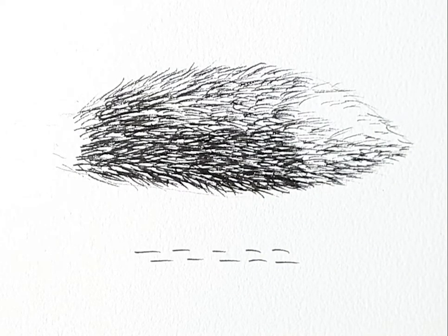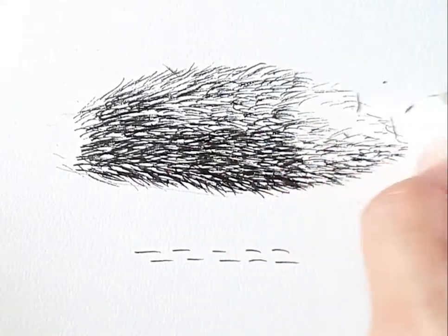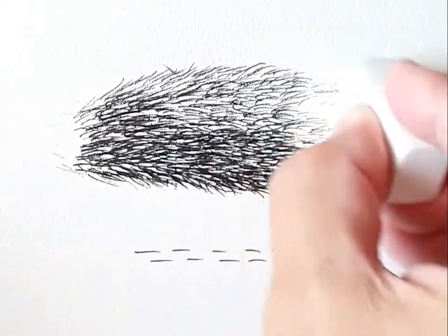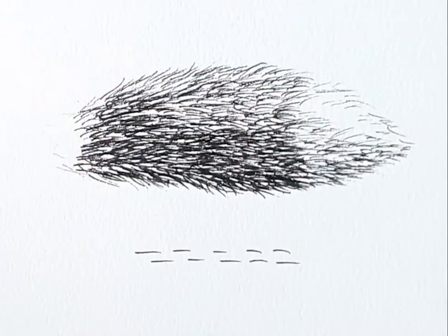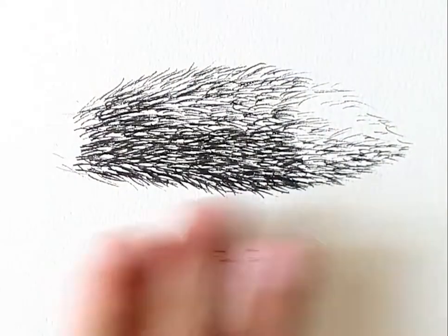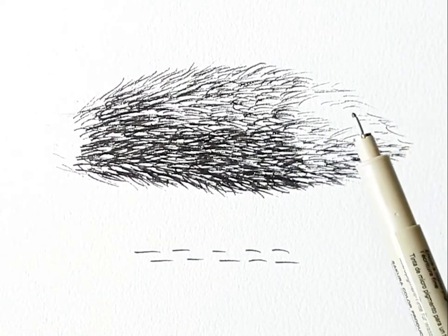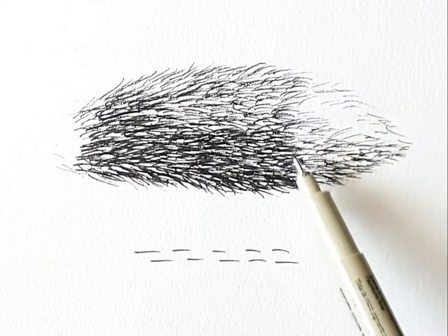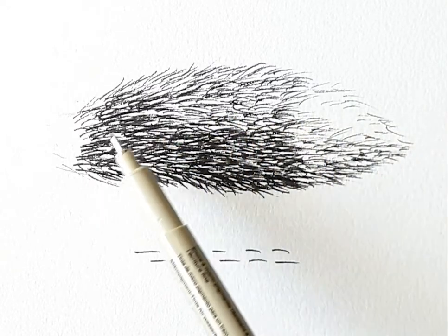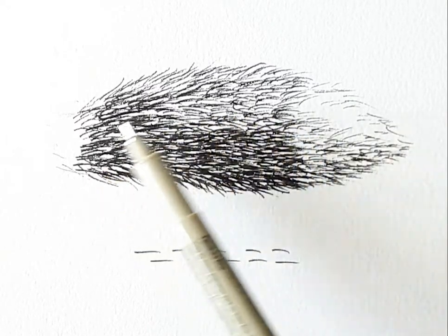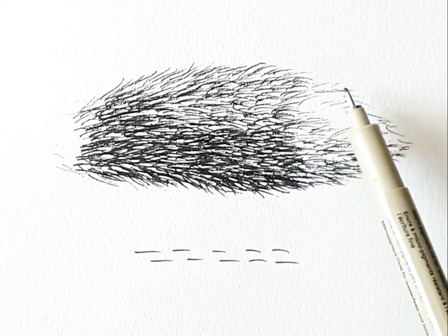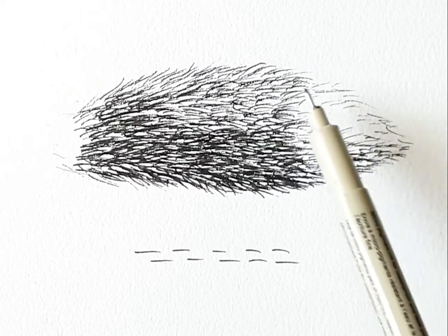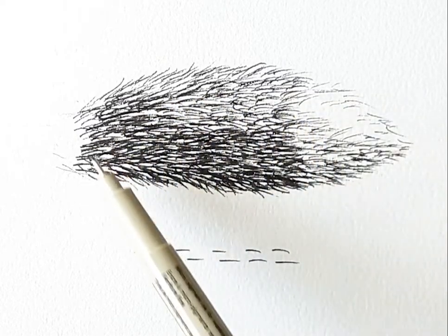Alright, so when you erase the pencil strokes, see the foxtail. So this is the white tip, this is the brown area. Fur, so do not draw an outline, a hard edge, so let it be soft fur, and this is the brown tip.